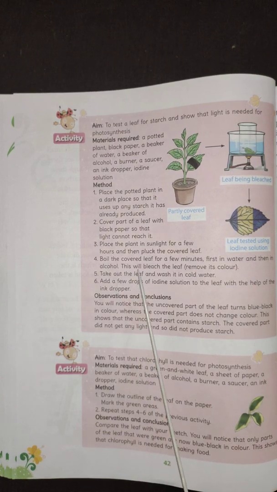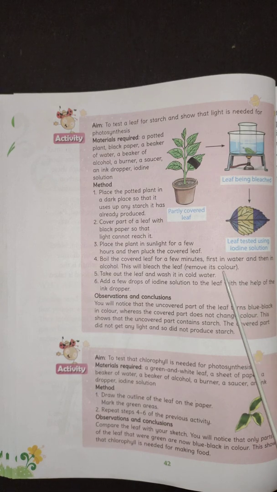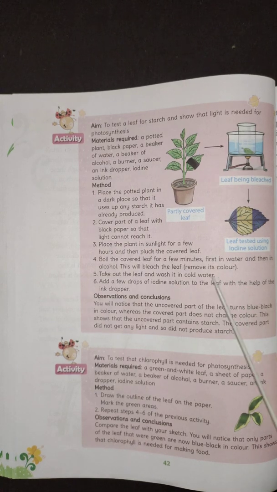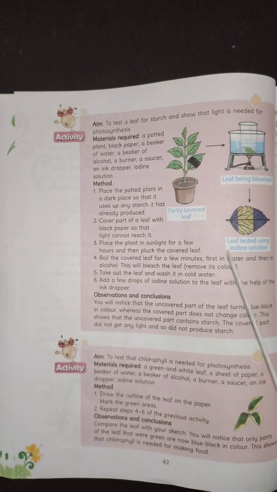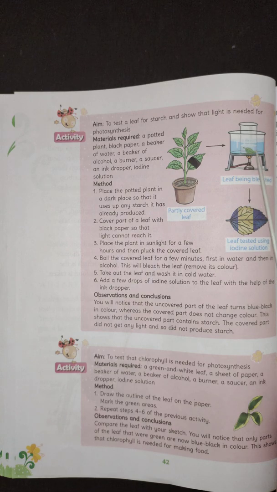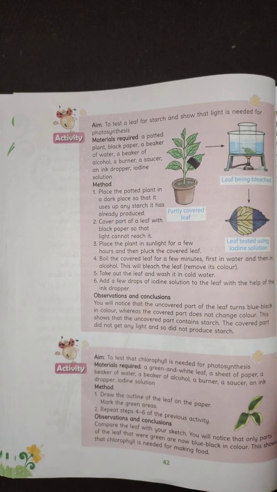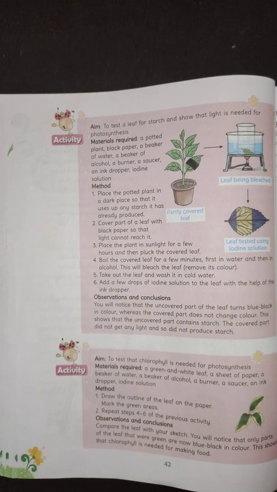Boil the covered leaf for a few minutes. First we boil the leaf in water and then in alcohol. We keep the leaf in a beaker containing alcohol, and that beaker should be placed in one more container where water is taken. Never boil the alcohol directly, it will catch fire.